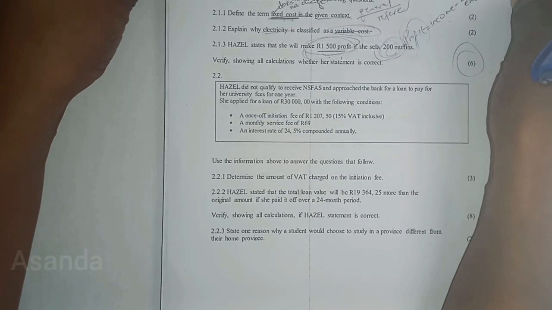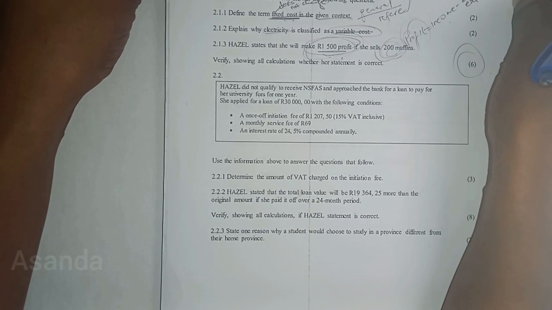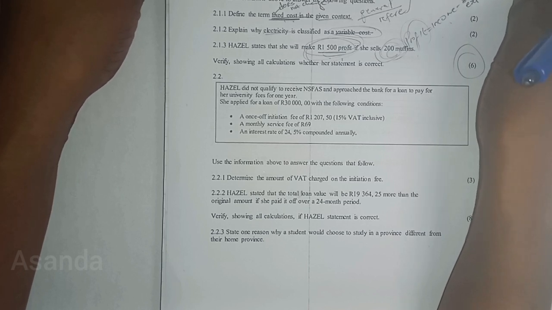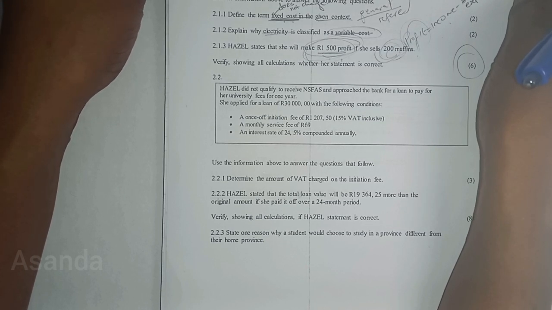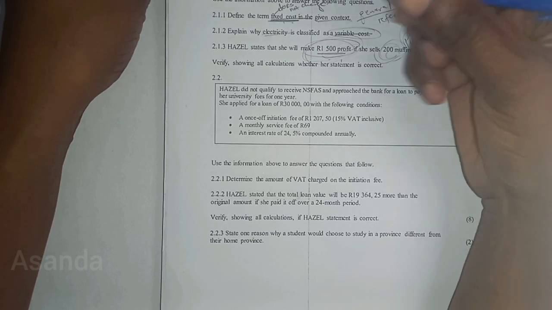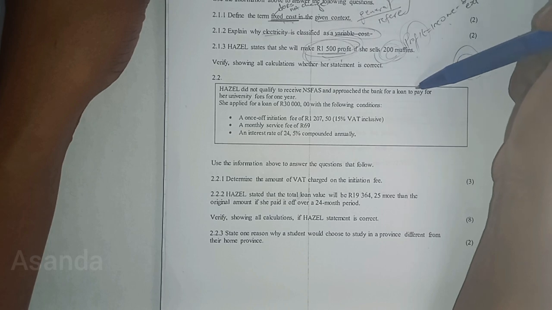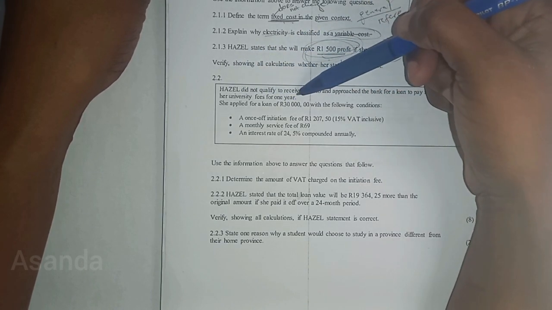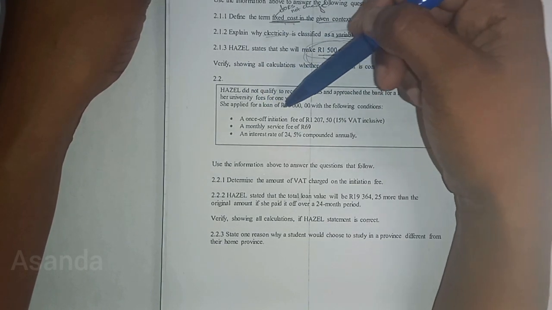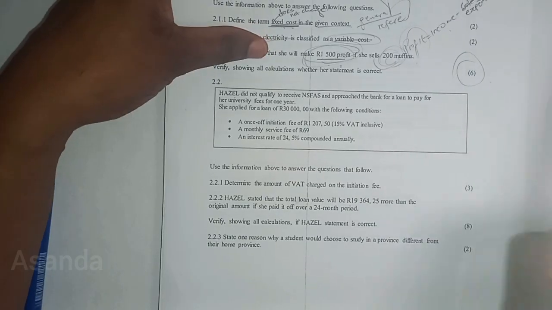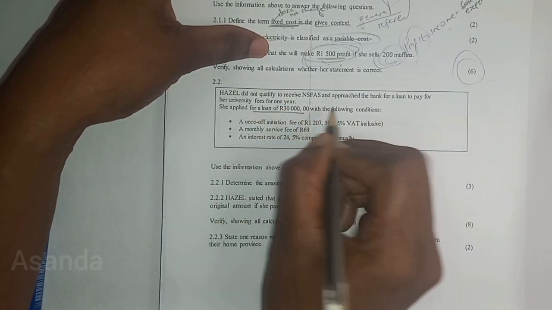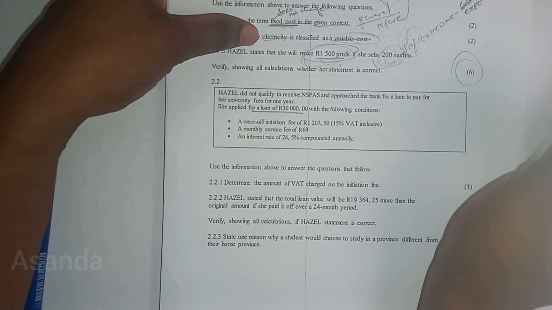Hazel did not qualify to receive NSFAS and approached the bank for a loan to pay for her university fees for 1 year. She applied for a loan of 30,000 rand with the following conditions. Right, so Hazel did not qualify to receive NSFAS and approached the bank for a loan to pay for her university fees. For 1 year, she applied for a loan of 30,000 rand. So our loan, the money we borrowed from the bank, is 30,000 rand.